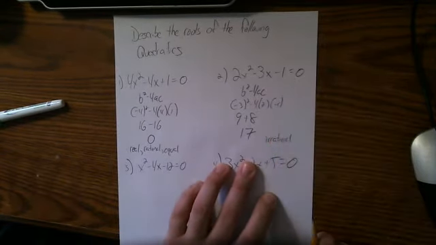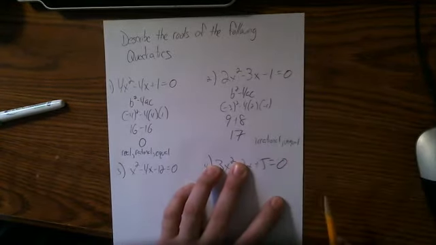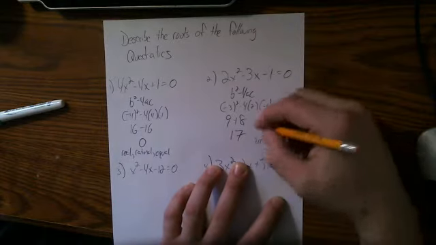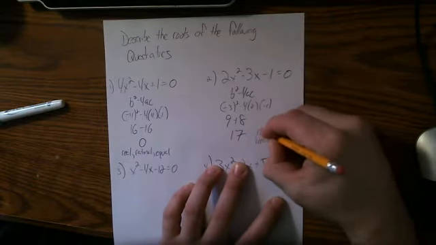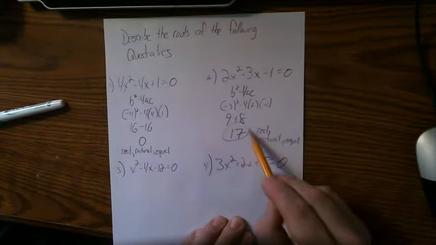irrational roots. Not only are they irrational, they are unequal. We will get two different numbers. And not only are they unequal, they are real. So these are real, irrational, and unequal roots because of the value of the discriminant.